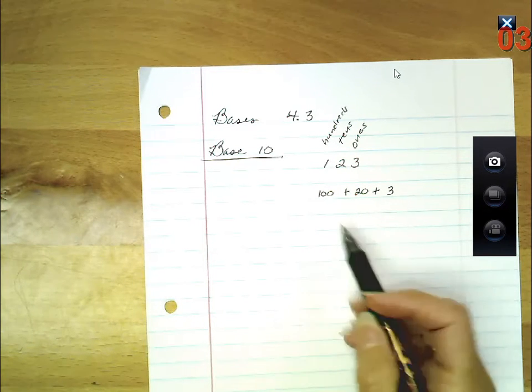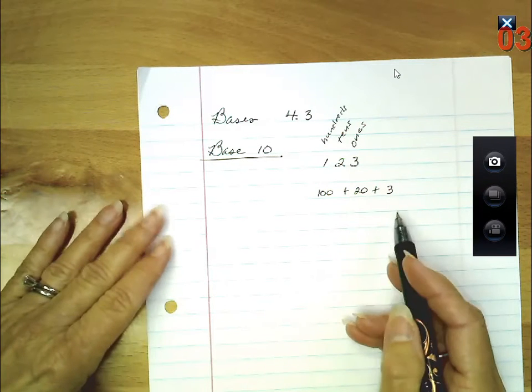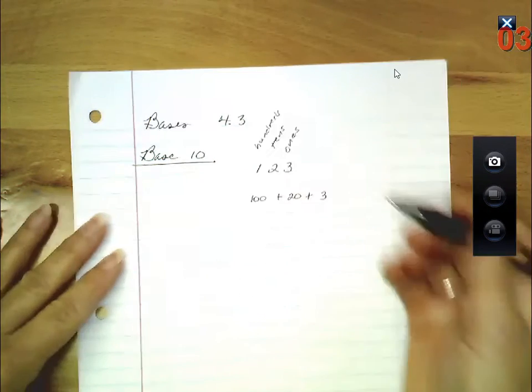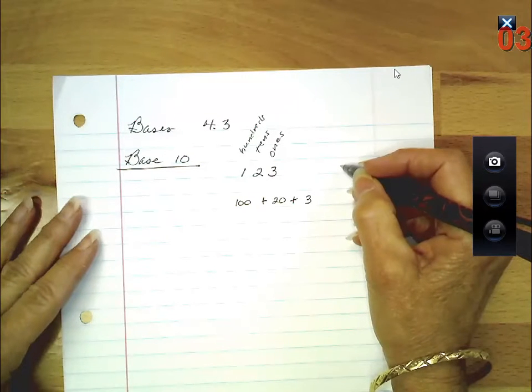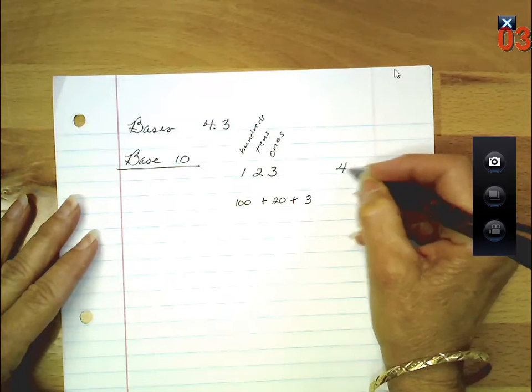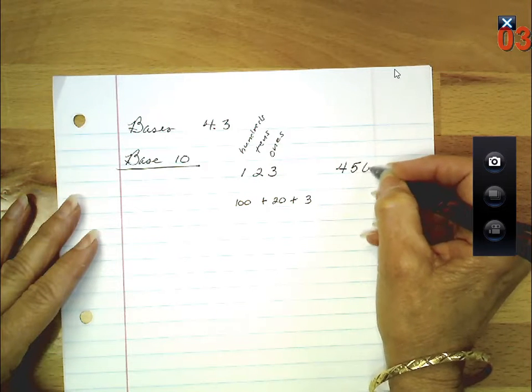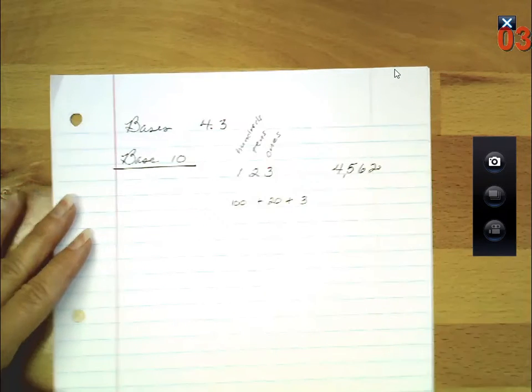Now, you can see that things written like this, that's what we were doing in that other section. So it helps you by doing those. Let's say we have 4,562. Okay.